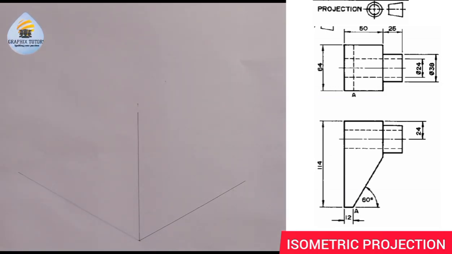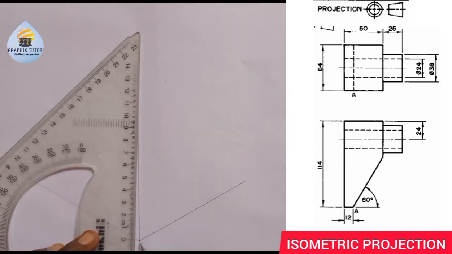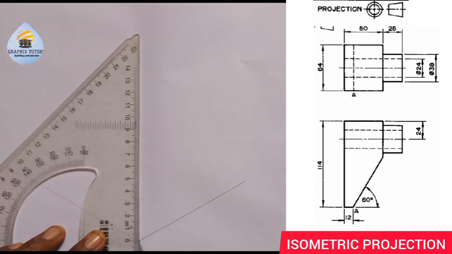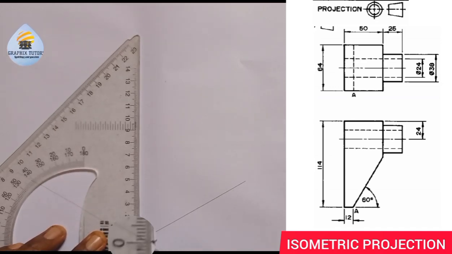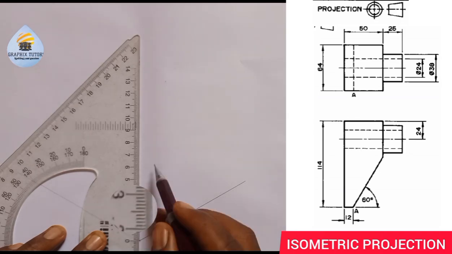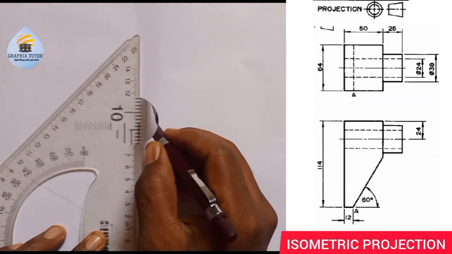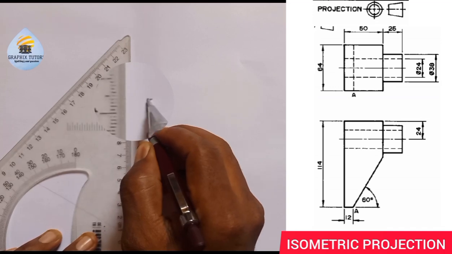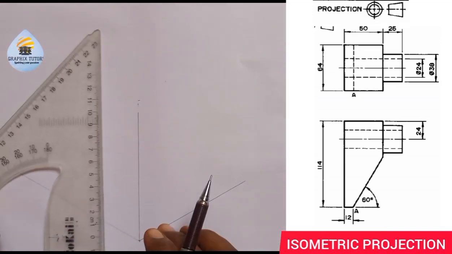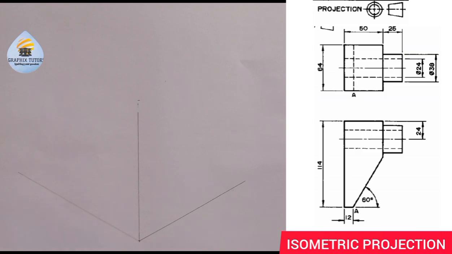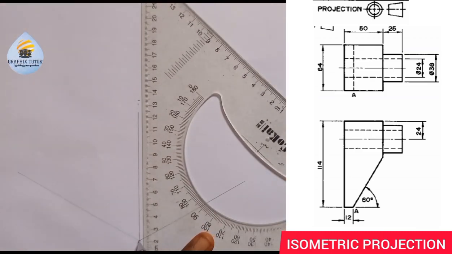Now the total height of this figure is gotten from the elevation, and this is the elevation here, right? Just under the plan, and it's given as what? 114. So I am going to measure 114 from my reference point here. So from 0 to 114 is 100, 110, 114 here around the side. Can you see that? So once I've done that, let me extend it up to get to that point.